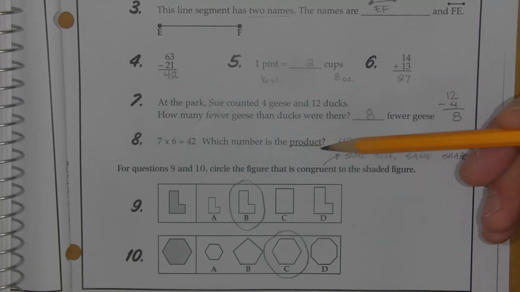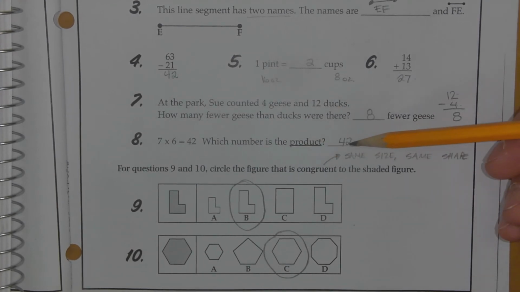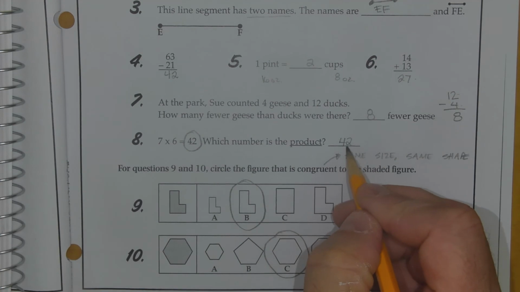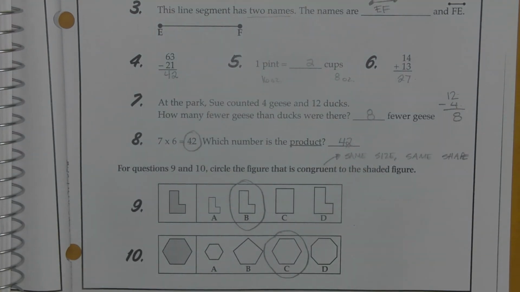7 times 6 is 42. The answer is the product. The product is the answer. So in this case, 42 is the product or the answer, and that goes there. For 9, you should have circled B, and for 10, you should have circled C.